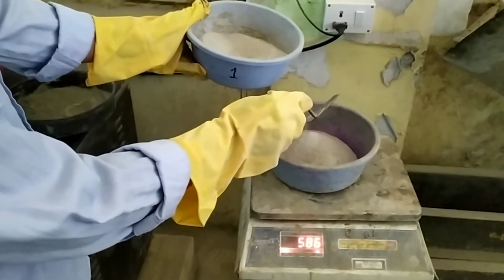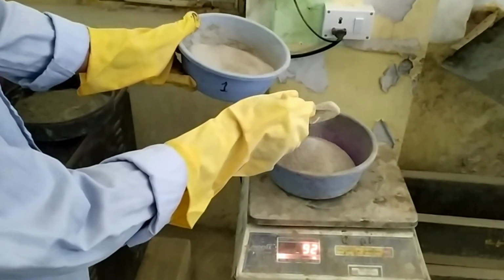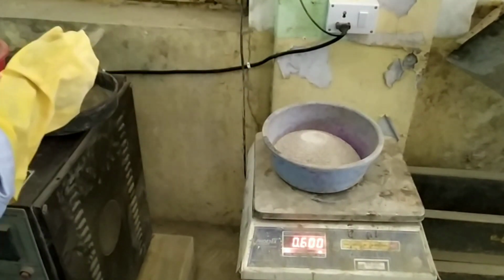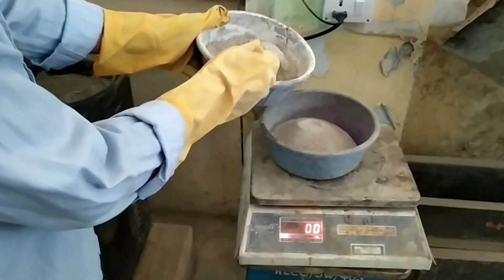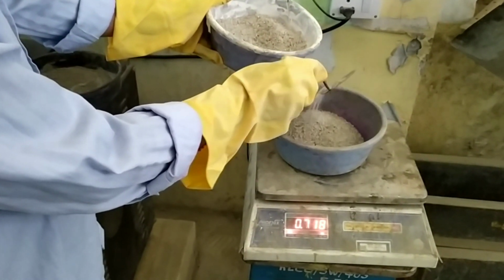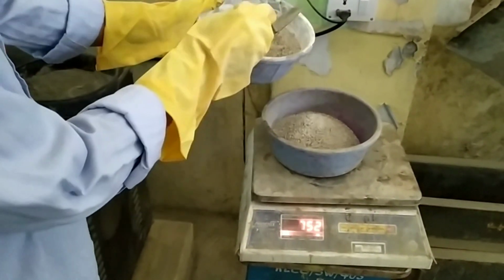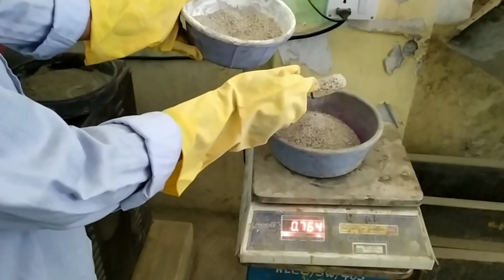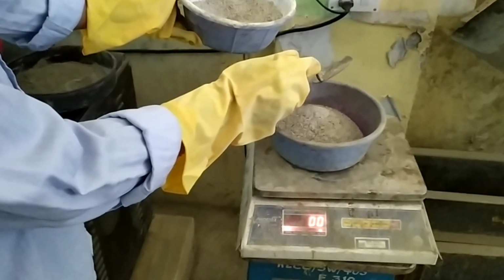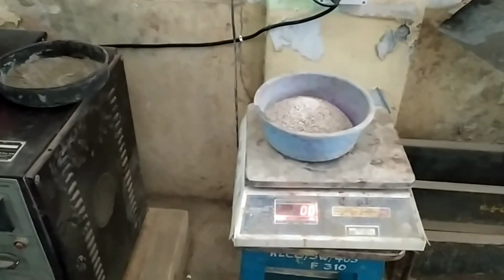You can see here for each mold, coarse fine aggregate, medium fine aggregate and fine aggregate. Now we are adding fine aggregate of size 0.5 mm. Now we are adding again the coarser sand, of size 2 mm. So nearly about 800 grams we are taking, both fine aggregate as well as cement. You can see here exactly 800 grams.